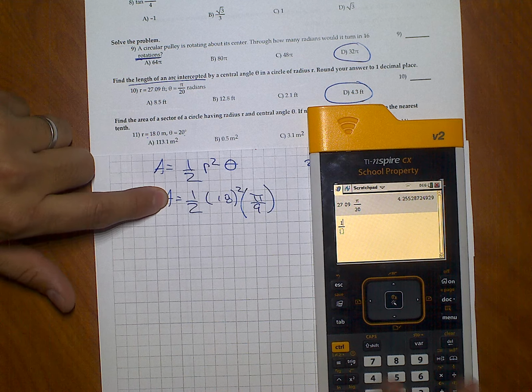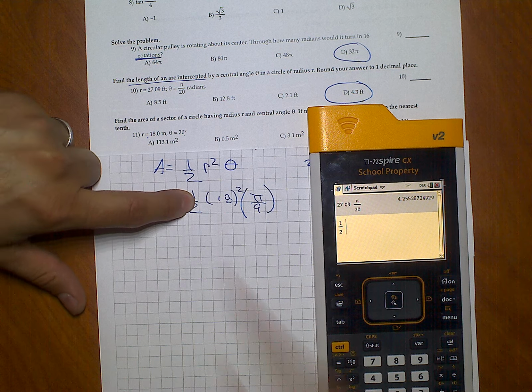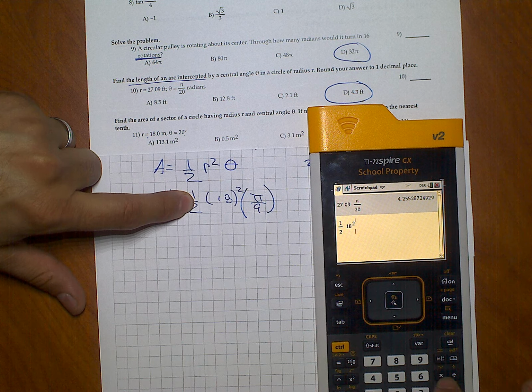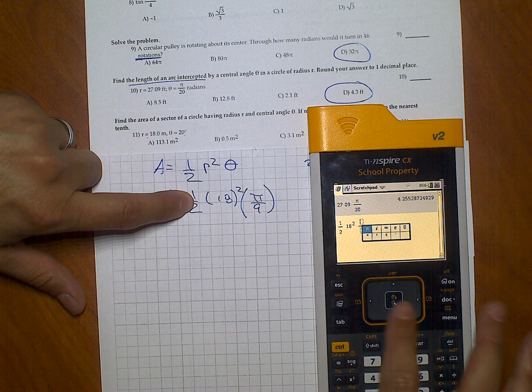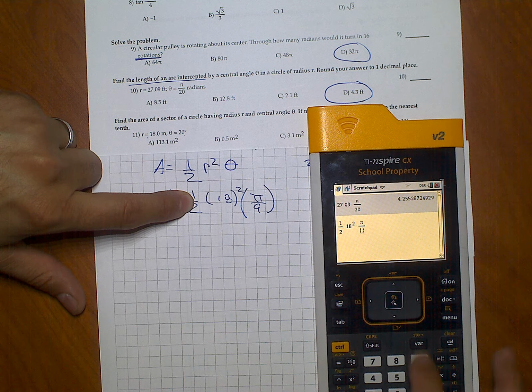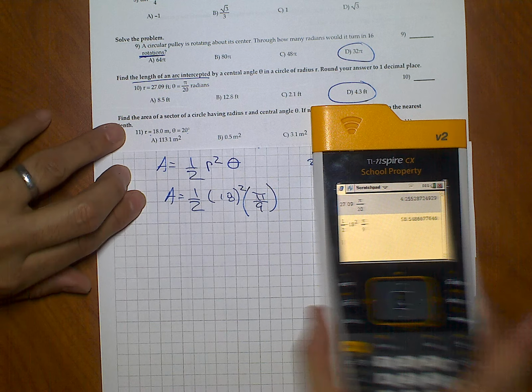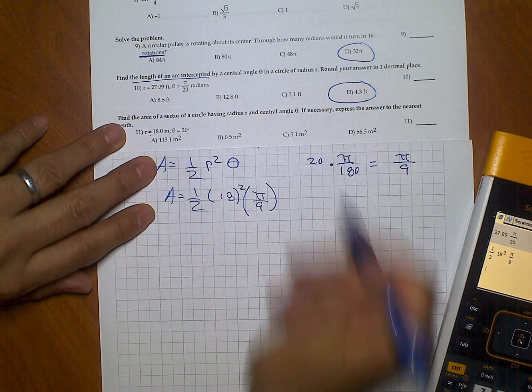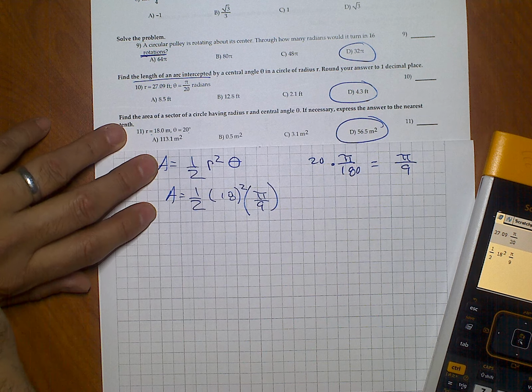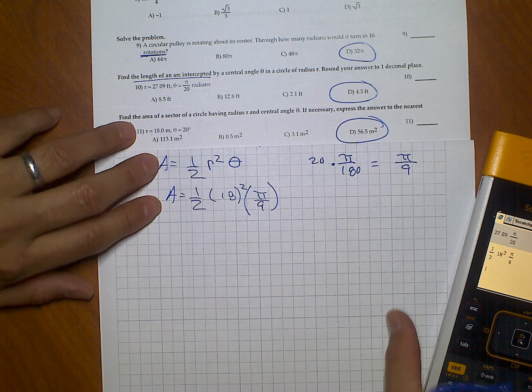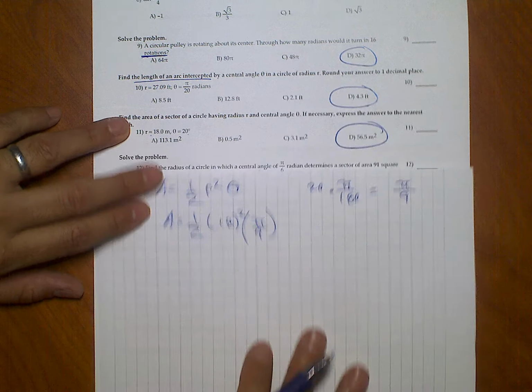So it's 1/2 times 18 squared times, and that's where I'm going to put in my other fraction, my pi over 9. Hit enter, and I get 56.54 and so on. So my answer is D.